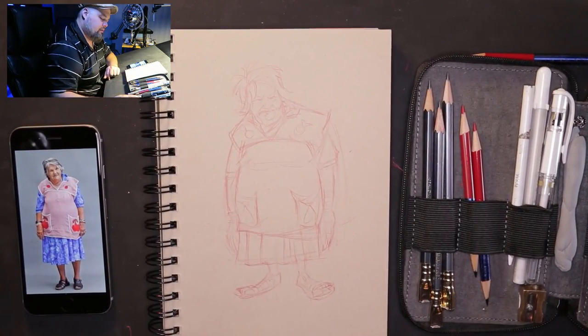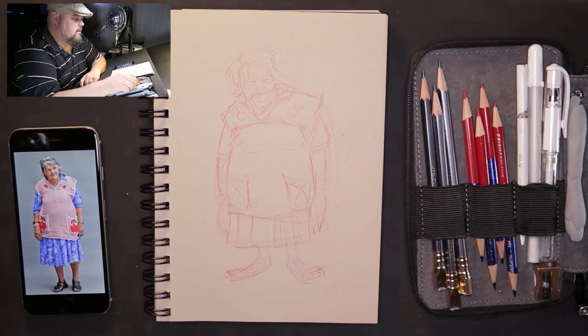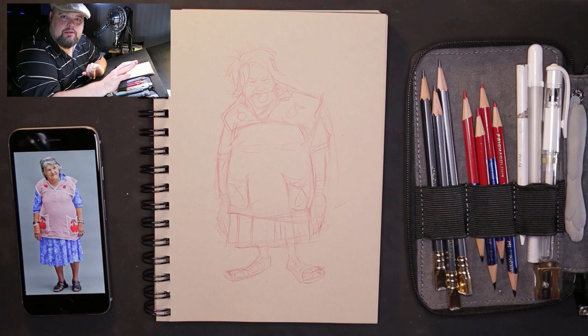Okay, that's a good stopping point. It looks a little rough, but I promise it'll tighten up once I add colors to it.